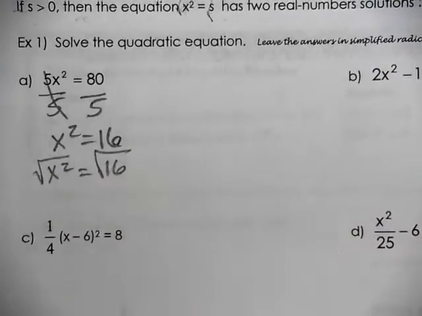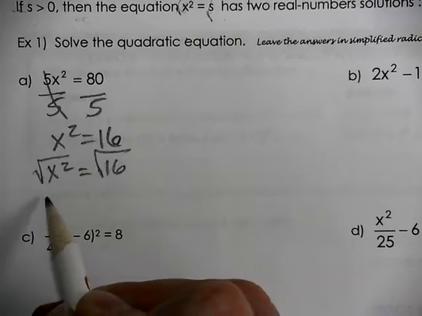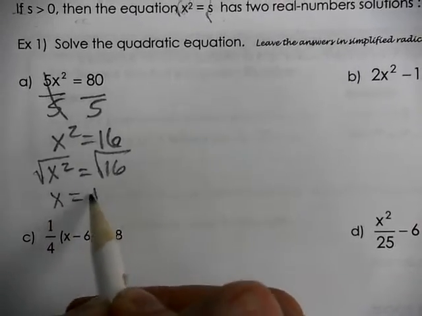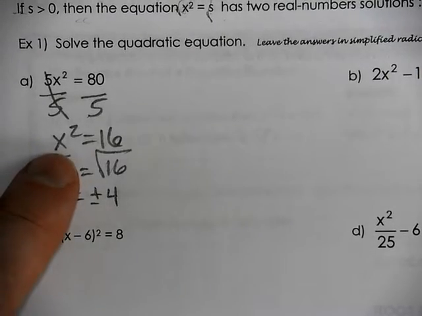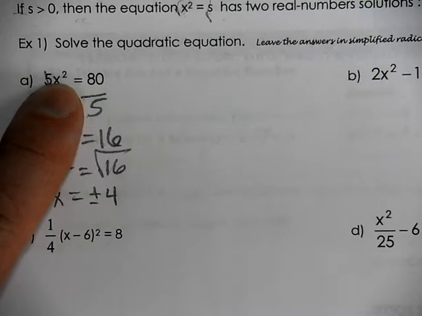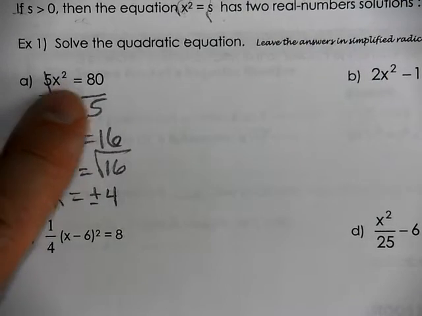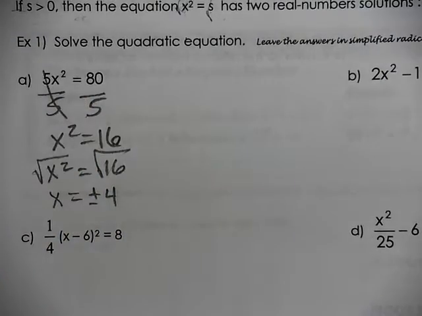When we take the square root, you can see that's kind of a second step, an additional step. And when you take the square root, you're going to get plus or minus 4. You get two different answers, because up in your problem, if you plugged in a positive 4, 4 squared is 16, times 5 is 80. Or if you plugged in a negative 4 and squared it, you would get positive 16, times 5 is 80.